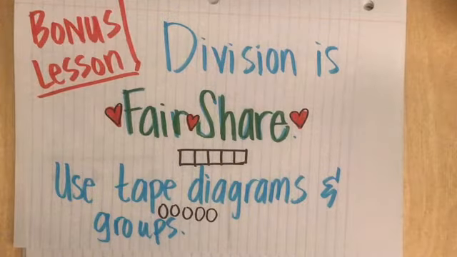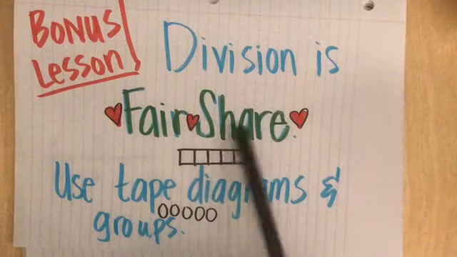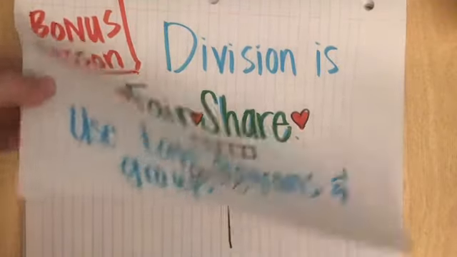Hey third graders, welcome to our next bonus lesson on division. We're reviewing today that division can also be fair share. We're going to use tape diagrams and groups to help us.